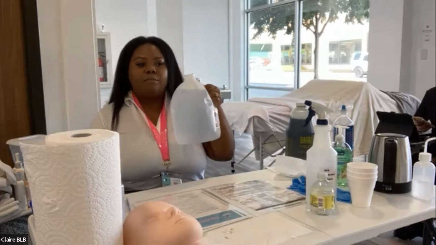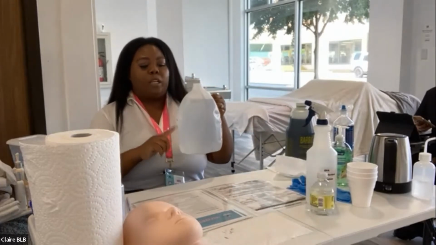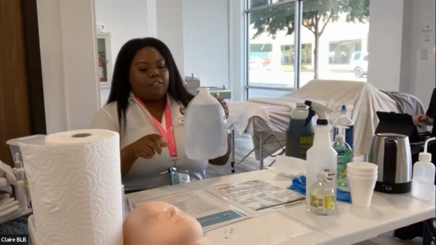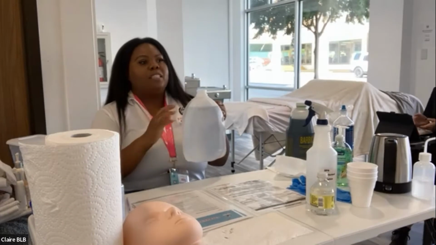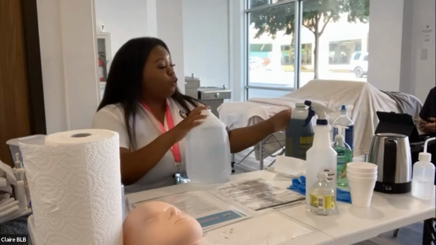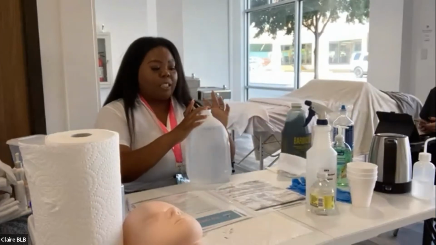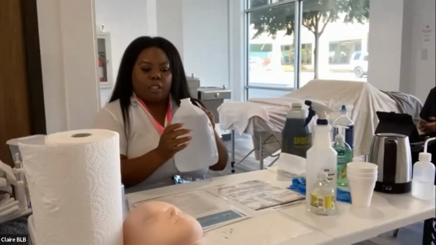We can use the same jug and just keep filling it with water directly from the tap. And at the end of each week, we use the rest of it, refill it with pure water, and put 4 portions of 2 ounces of Barbicide directly into it. And now we're good to go.